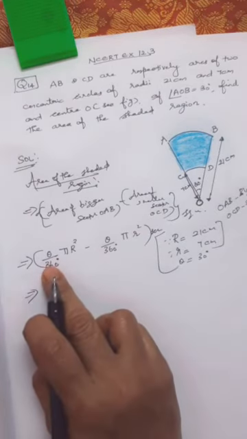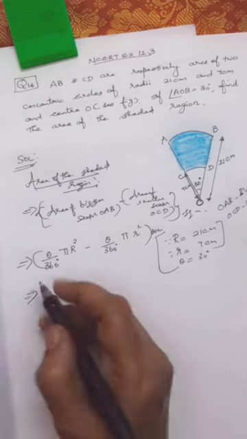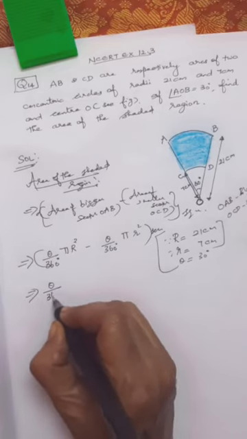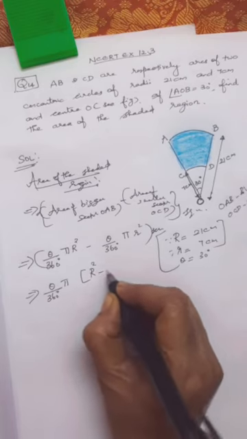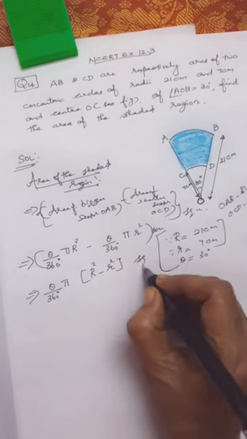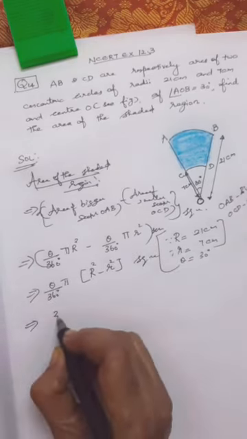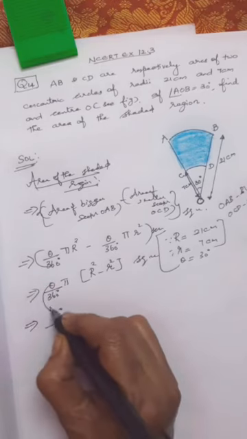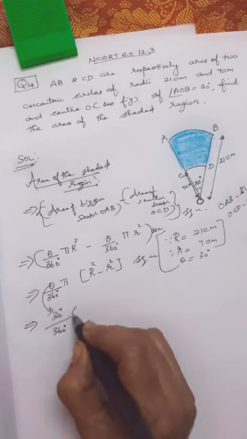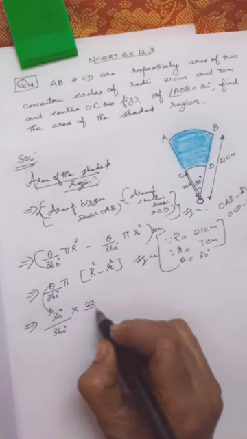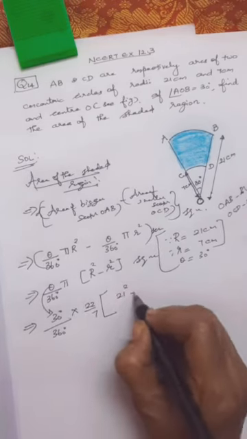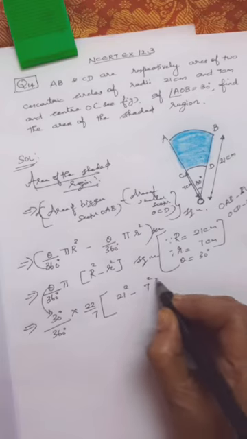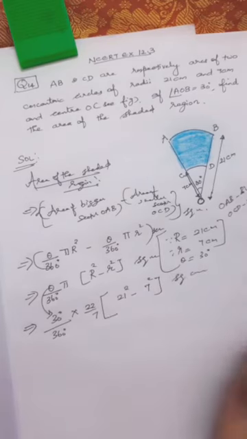So shall we take theta by 360 degree pi outside? Theta by 360 degree pi, and within bracket R squared minus small r squared square units. So 30 degree by 360 degree, and pi is 22 by 7, R squared is 21 squared minus 7 squared square centimeter.